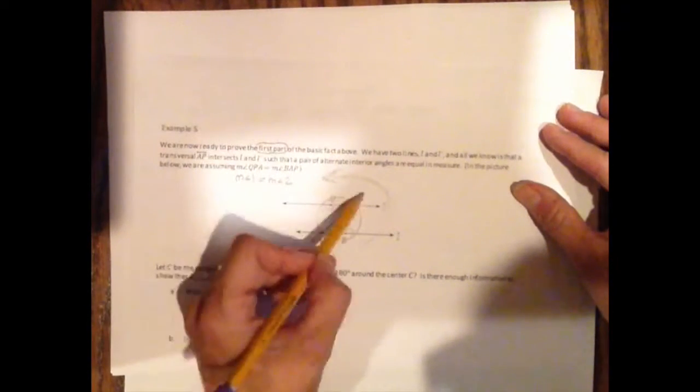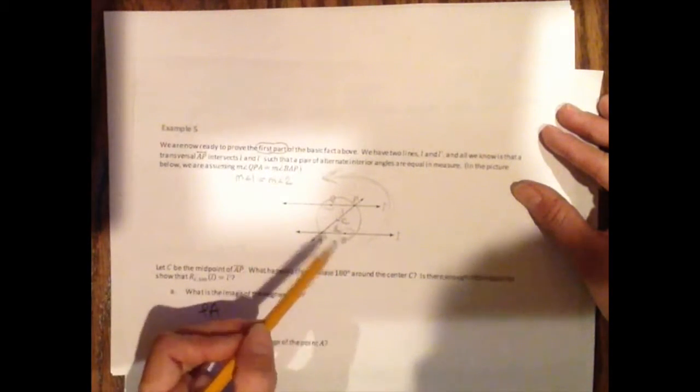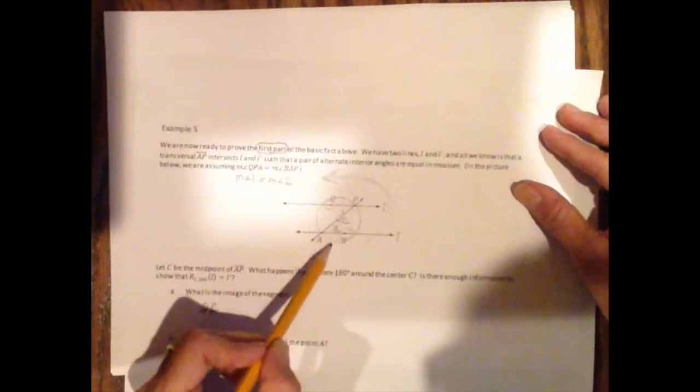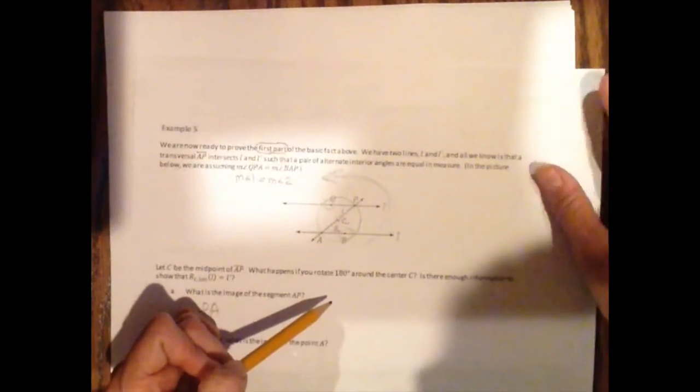Okay, so the rotation of 1/2 of the plane about line AP maps the other half of the plane onto itself. So B maps onto Q. Okay, B and Q are the same.